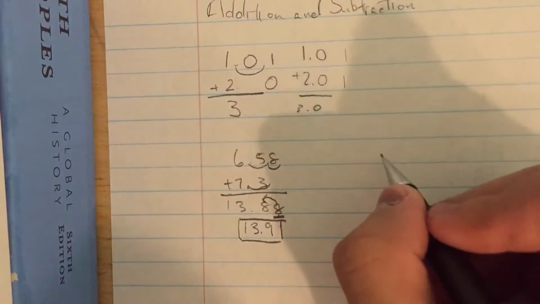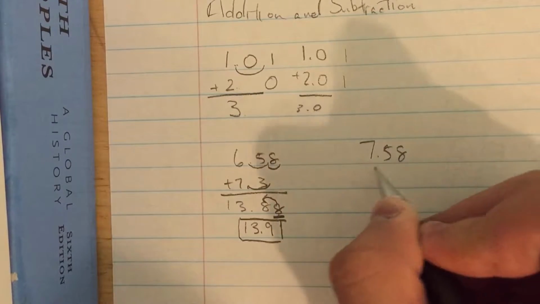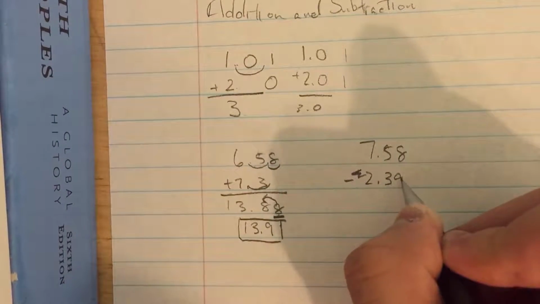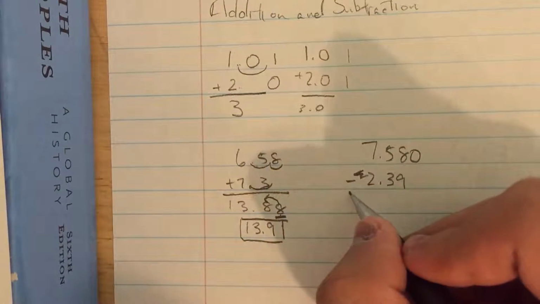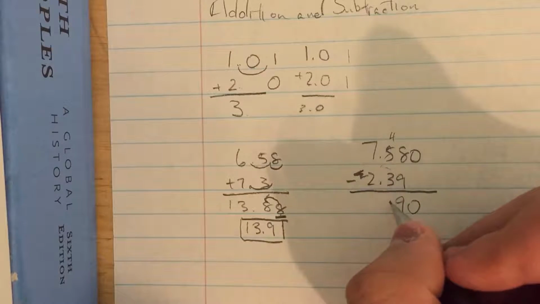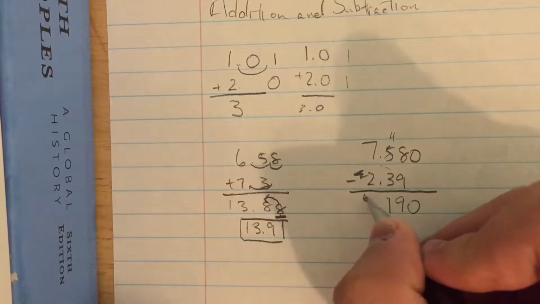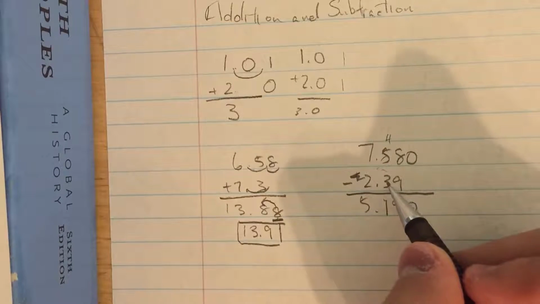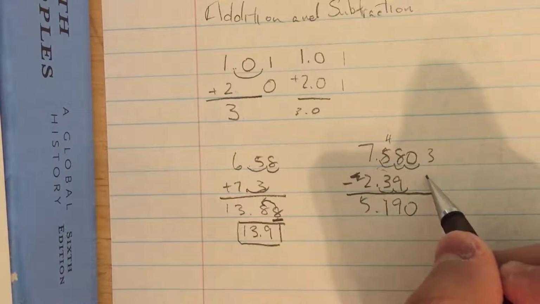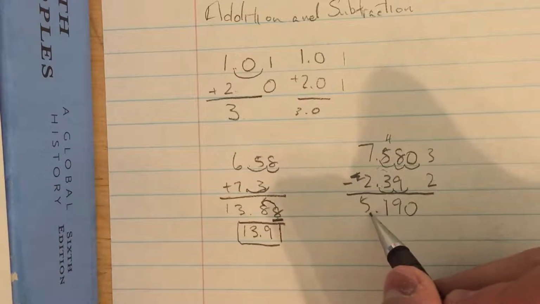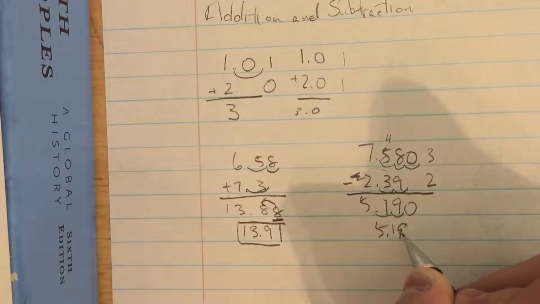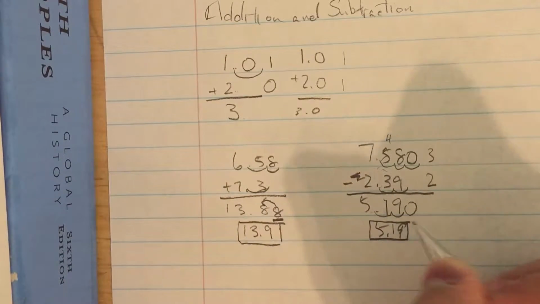Let's try subtraction. So I have 7.580 subtracted by 2.39. So this gives me 5.190. Sig fig though, because I have 3 decimal places here and 2 decimal places here, I would sig fig to 2 decimal places. So it's going to be 5.19. That's my final answer. Simple, right?